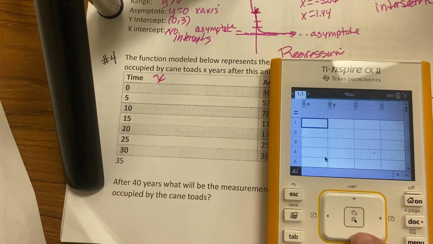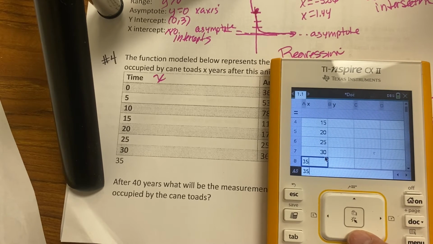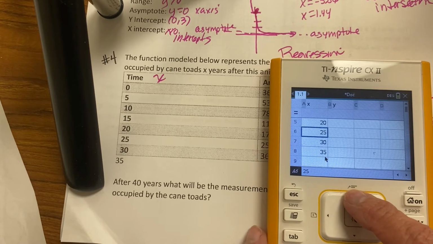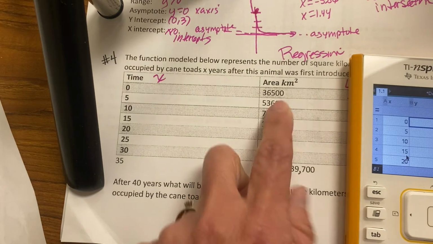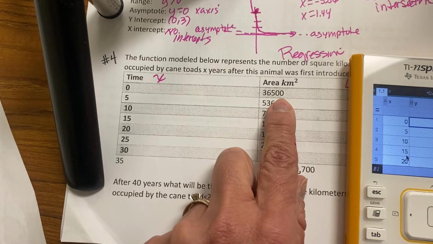And then we'll just type in our data 0, 5, 10, 15, 20, 25, 30, 35. And then you can go all the way back up and then put in your kilometers.